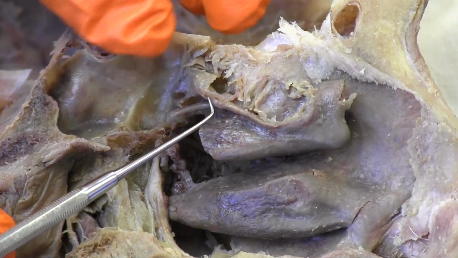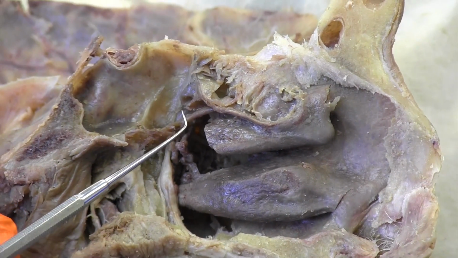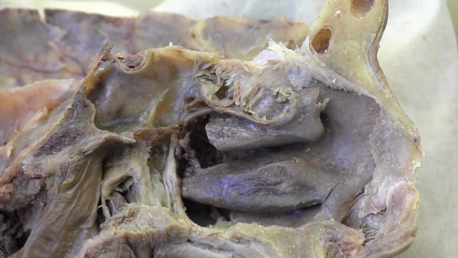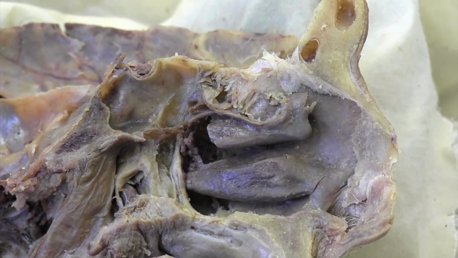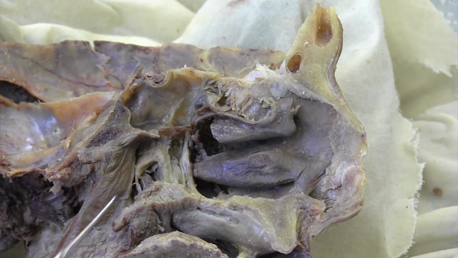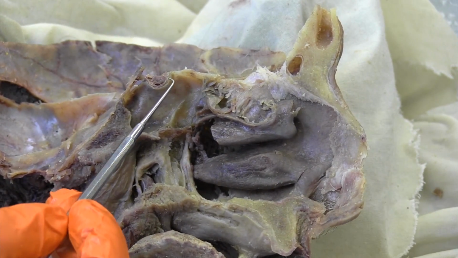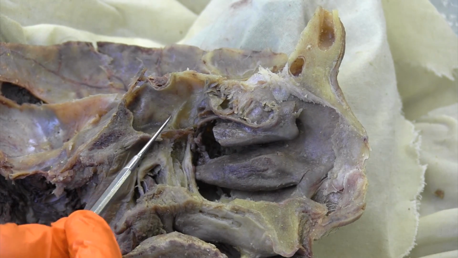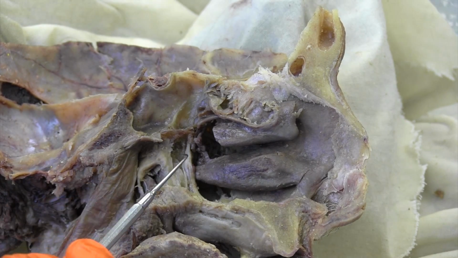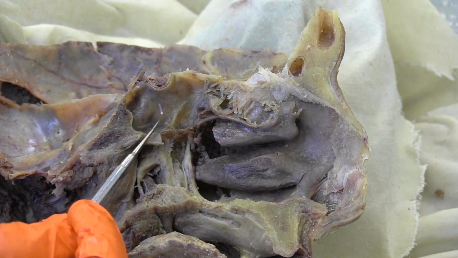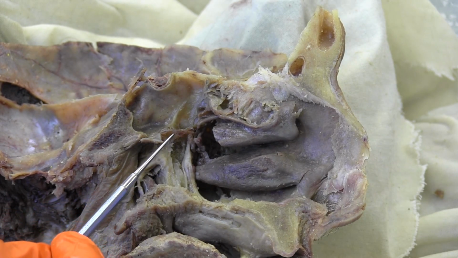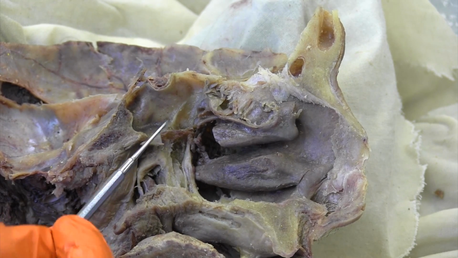So again, this was our superior concha here. A little bit small in this cadaver, but just be aware that all three can be a variable size. And then there's another big sinus in the nasal cavity here. We had to dissect through a lot of them for other dissections, but this is our sphenoid sinus right here. The bone would be enclosing this whole area right here, but like I said, we had to destroy part of it for some of the dissections.